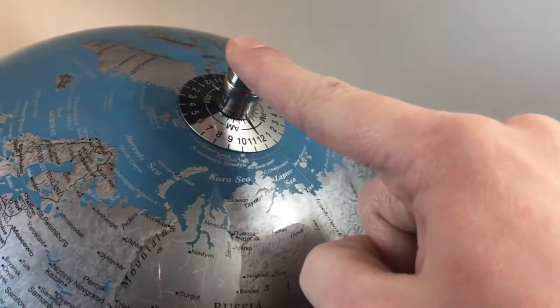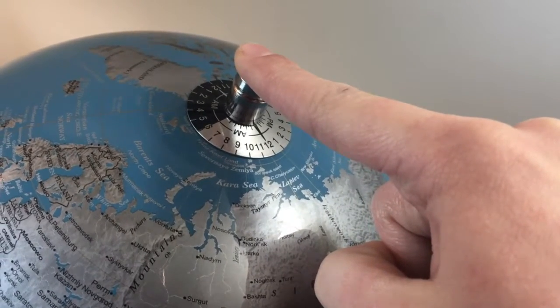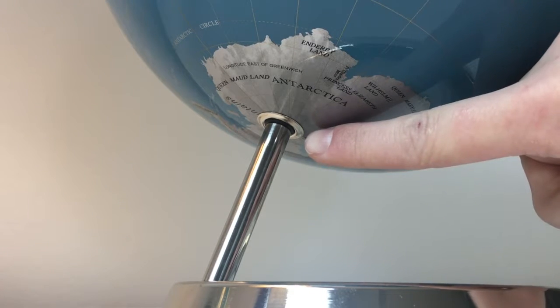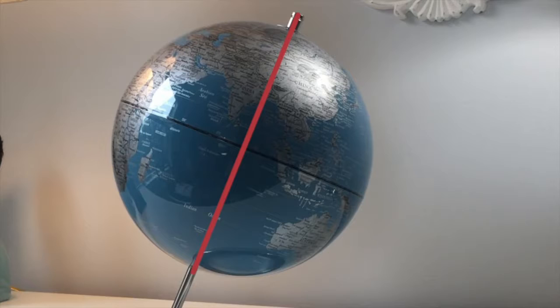They should note that the geographic North Pole is located where the globe is attached near the top, and the geographic South Pole is located where the globe is attached near the bottom. They should imagine a line running through the Earth from North Pole to South Pole and understand that this is the axis of the Earth.